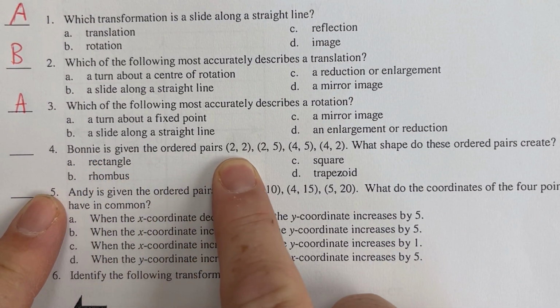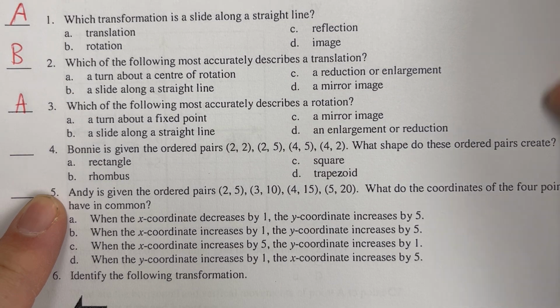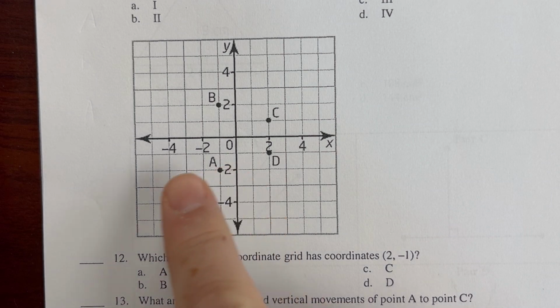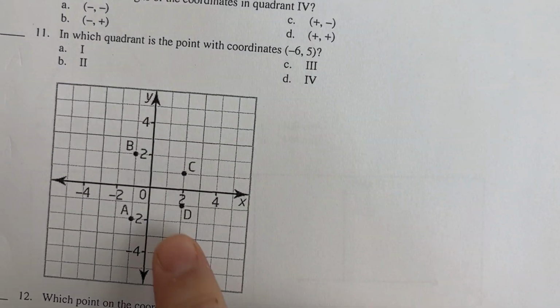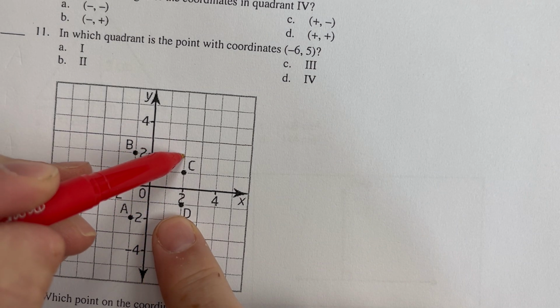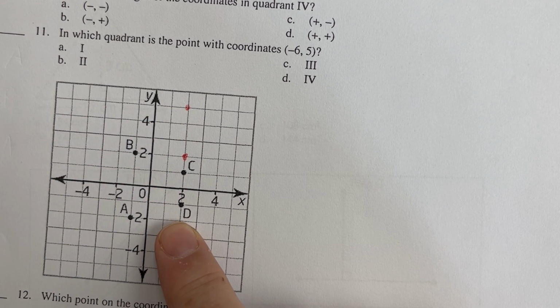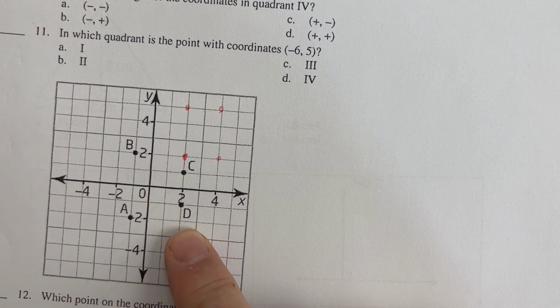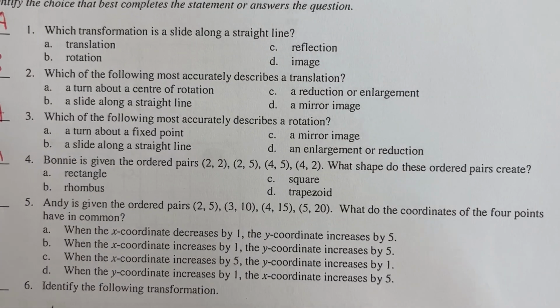Bonnie is given the ordered pairs (2, 2), (2, 5), (4, 5), and (4, 2). What shape do these ordered pairs create? Now again, we could assume that we know what it is because it's one of these. The easiest way to do this is to find a Cartesian plane within your test and just plot the points. So (2, 2) is here. (2, 5), (4, 5), and (4, 2). So it makes a rectangle. So A.